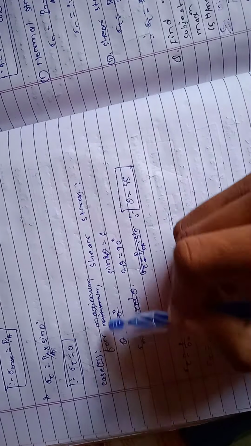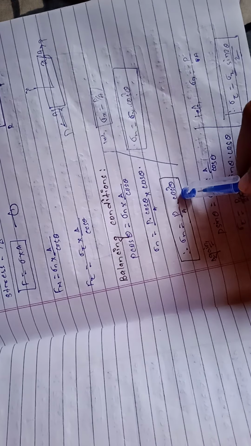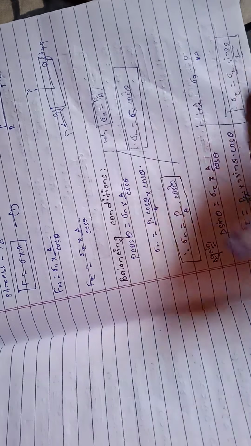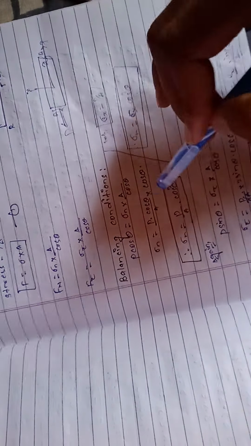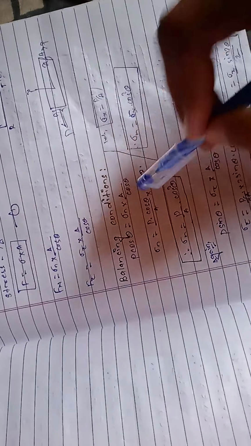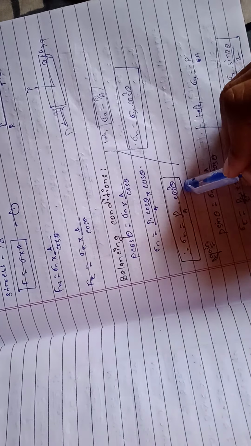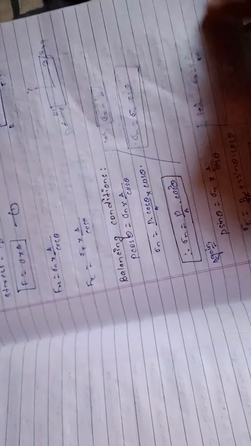Seeing the formula of normal stress, there is a cos theta, which means this angle is most important in finding the maximum and minimum value.